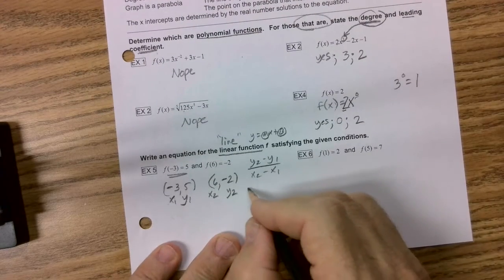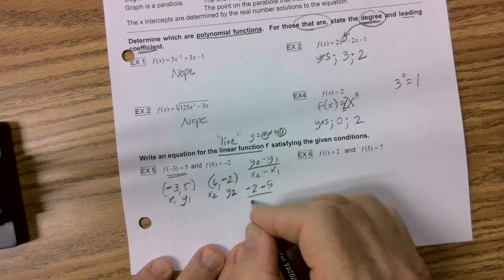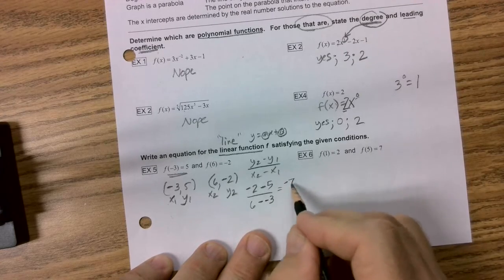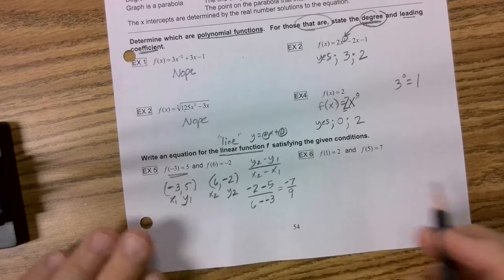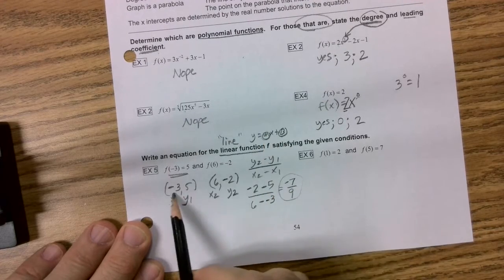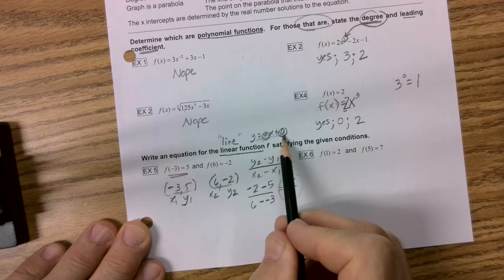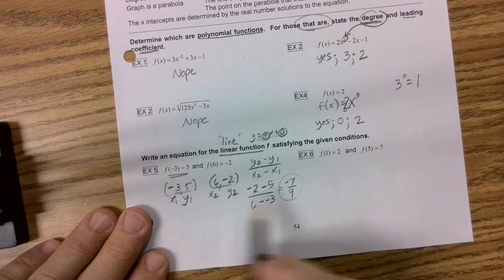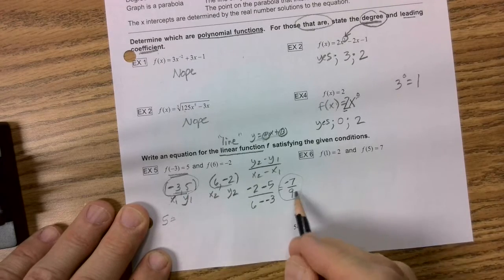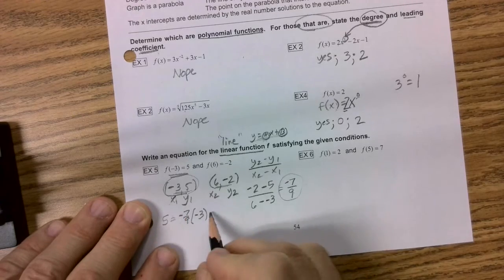So here we go. Y2 is negative 2 minus 5. X2 is 6. Watch out for these double negatives. These are the ones that get you. And so I get negative 7 all over 9. I take that and I put it right in the M spot. Then I pick either this point or this point, and I put it in here, and the only thing remaining would be B, and that's what I need to find. So I'm going to grab this and this point. So that'd be Y, right from there, equals M, negative 7/9, X, right from there, plus B.